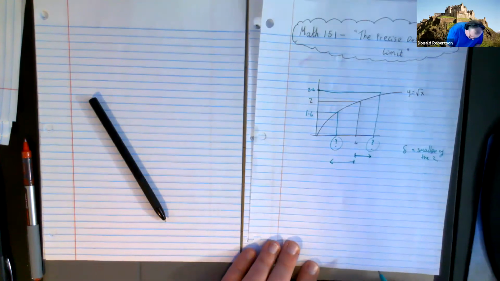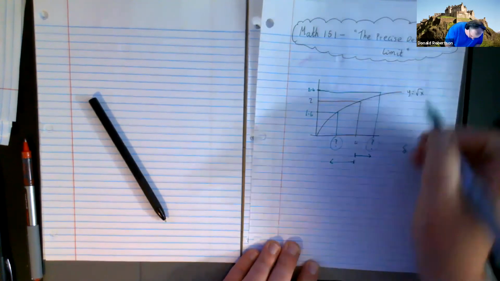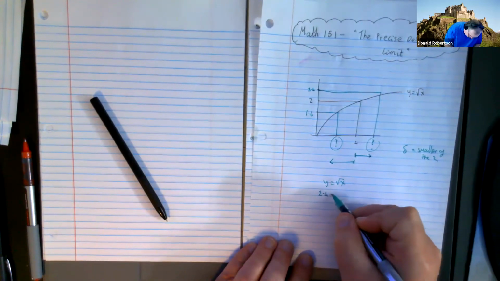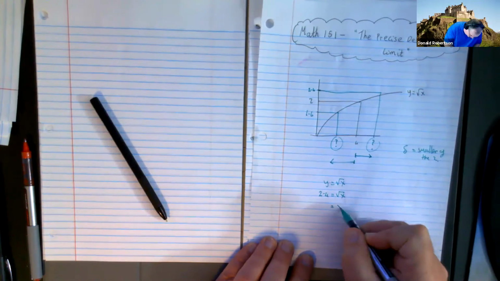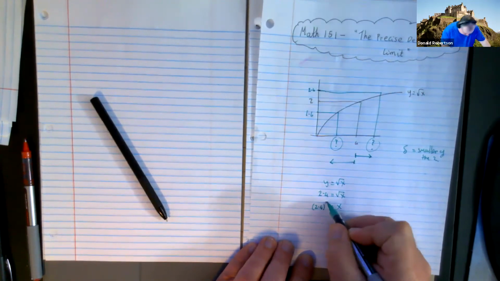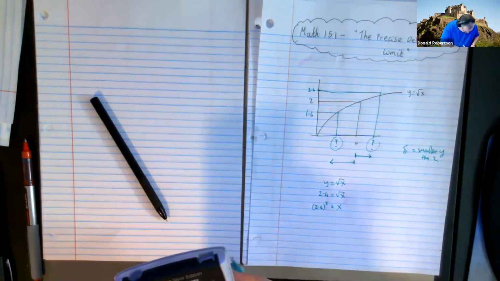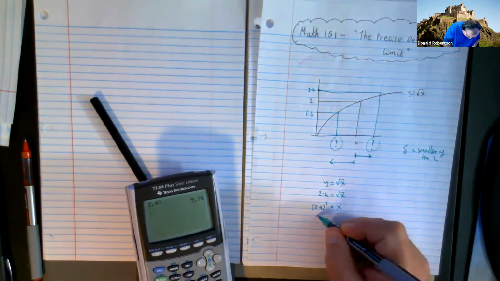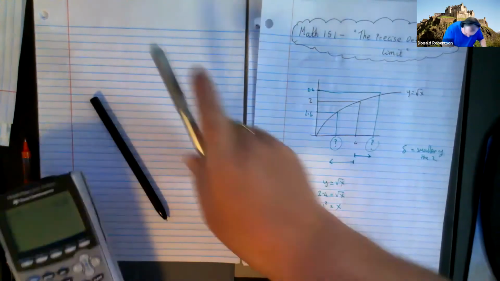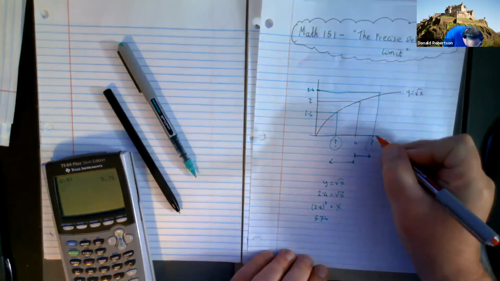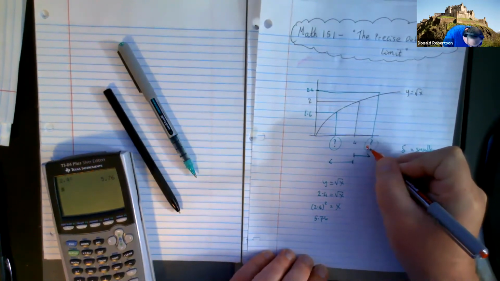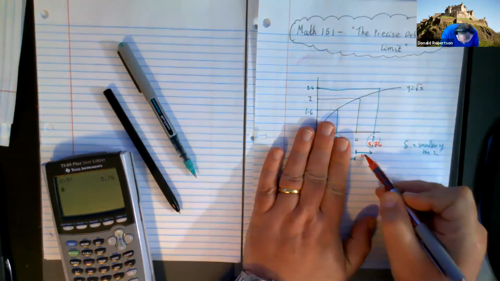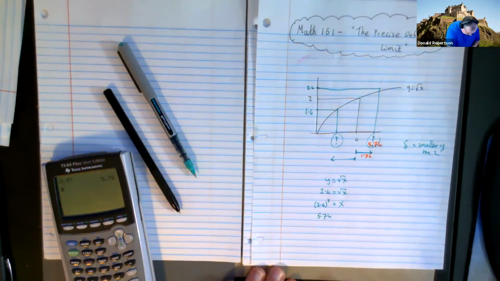Okay, so let's see what I know. I know that y is the square root of x, and if y was 2.4, then to get x, I just need to find out what 2.4 squared is. And on my calculator, 2.4 squared is 5.76. And from 4 to this end point is 1.76. So that's a candidate for delta.